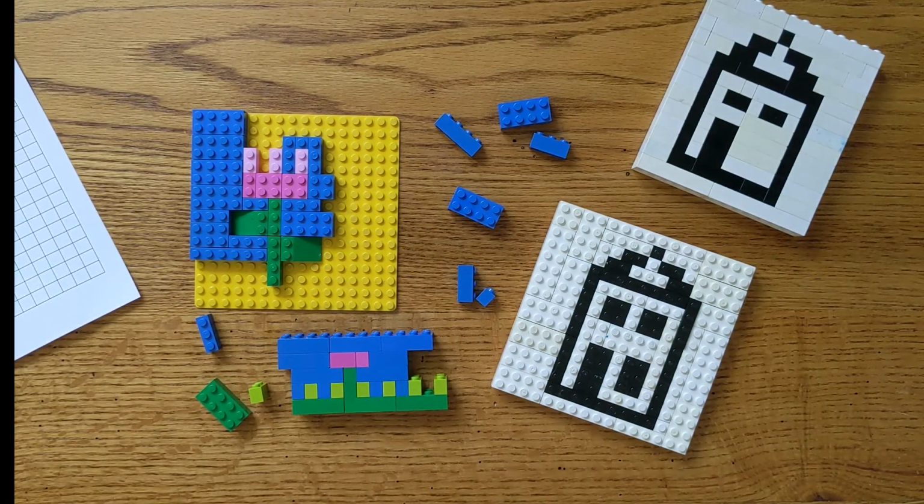There you have it, my friends. Lego Mosaic. Go and try it for yourself.